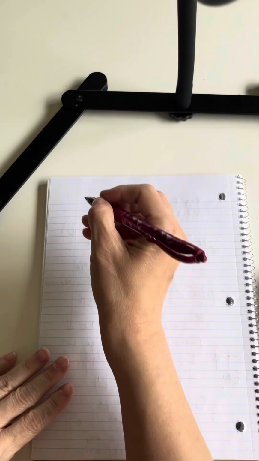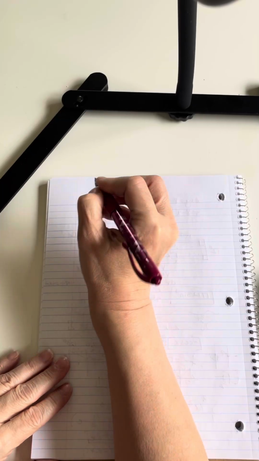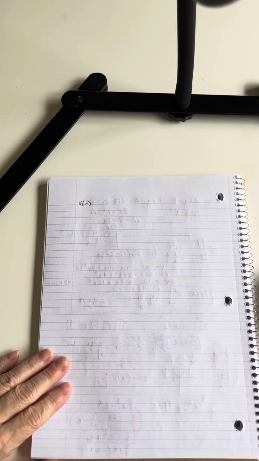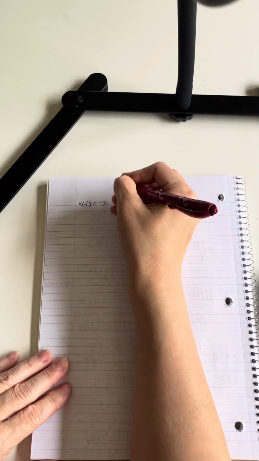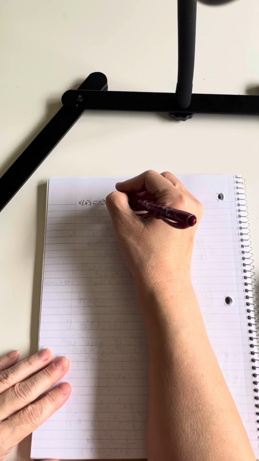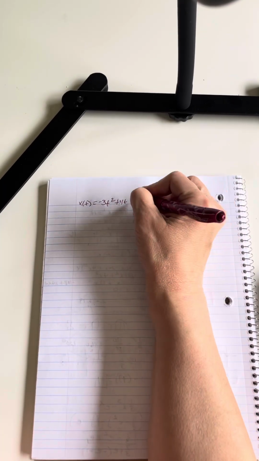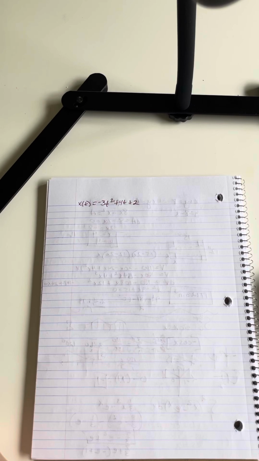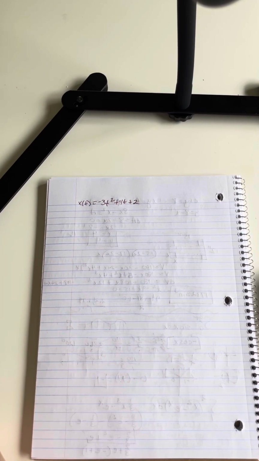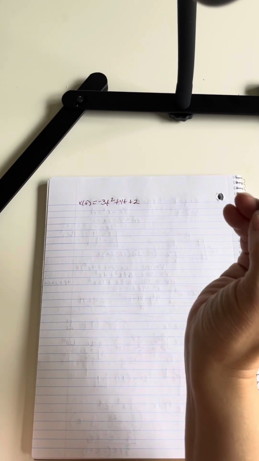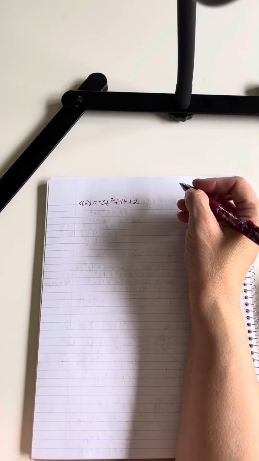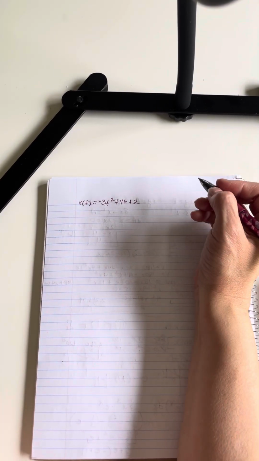So in example 1, they say the position of a particle moving along the x-axis at any given time, t in seconds, is given by this equation. So x at any given time is -3t squared plus 4t plus 2. And then it wants us to find the position, the velocity, and the acceleration of that particle when time is at 3.